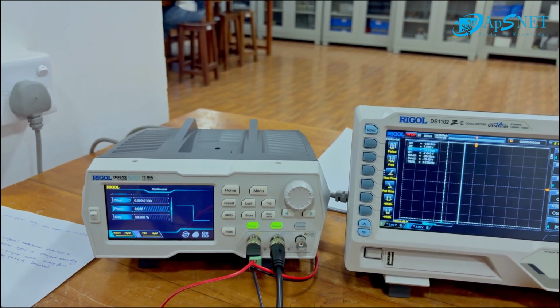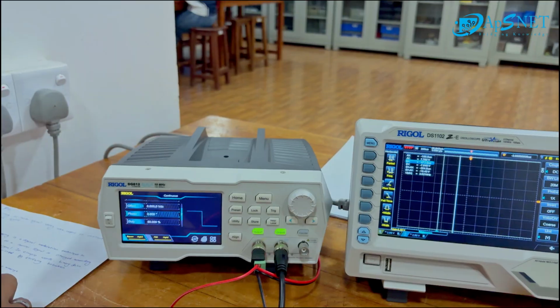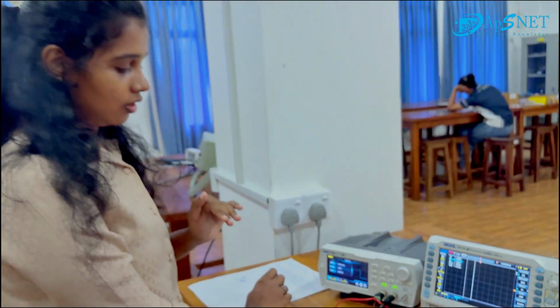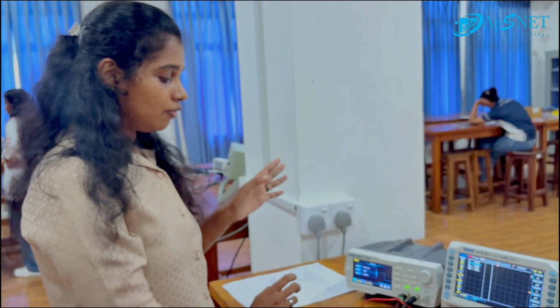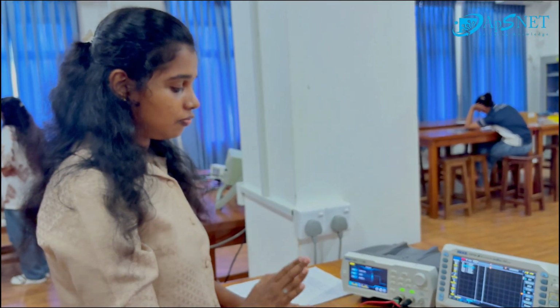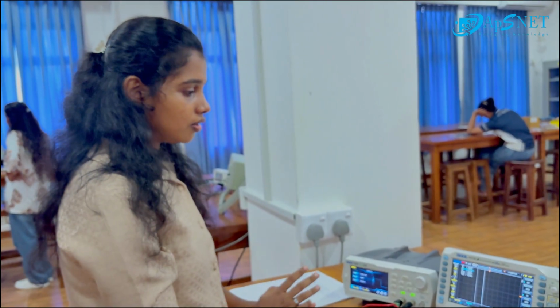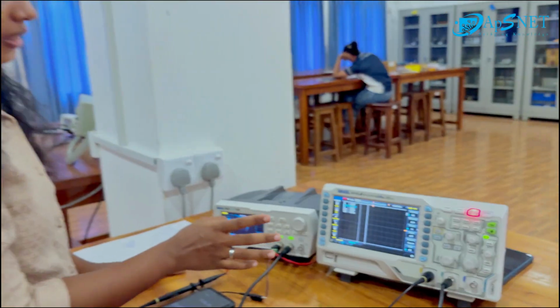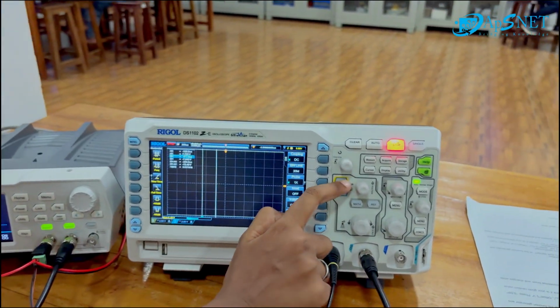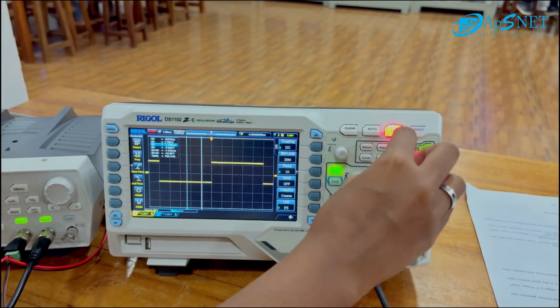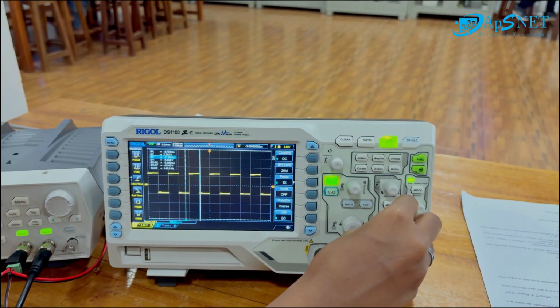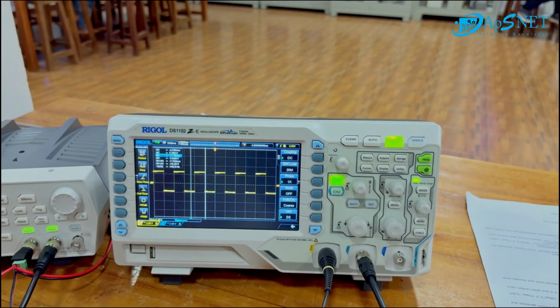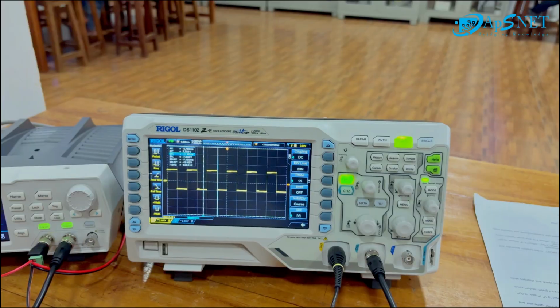In this signal, we have to give zeros and ones. That should be equal, that's the thing. We are giving the duty cycle as 50%. This one is our message signal. Now you can see this one is our message signal, a 5 volt peak to peak message signal.